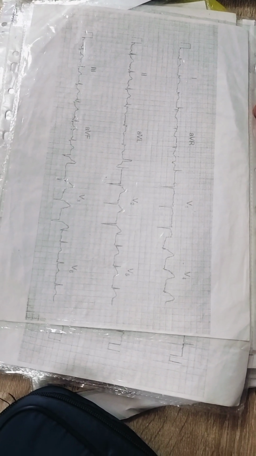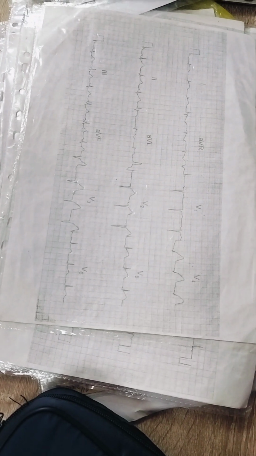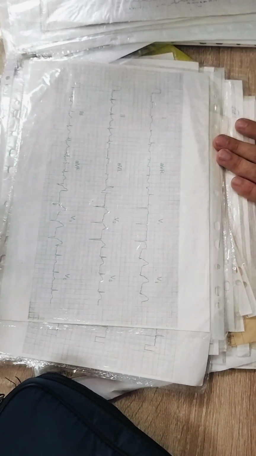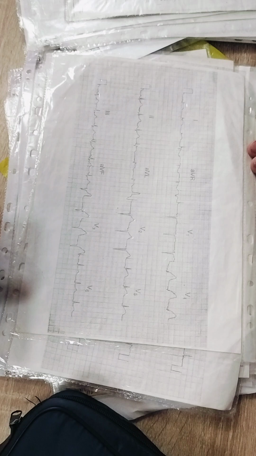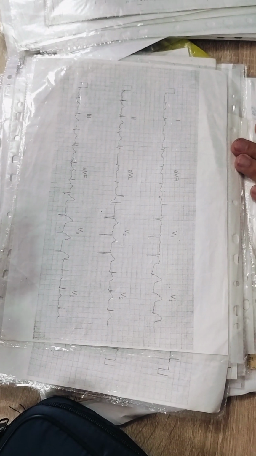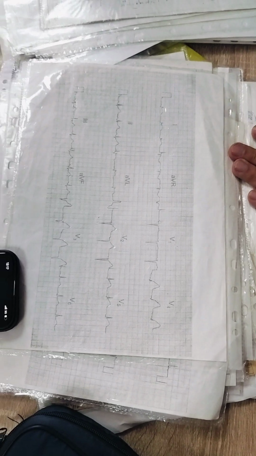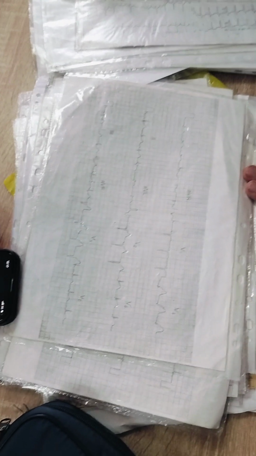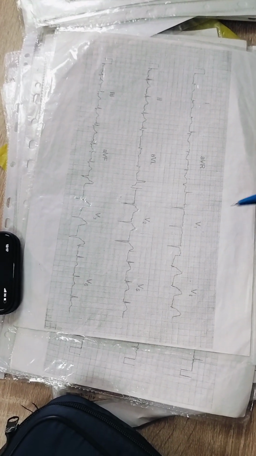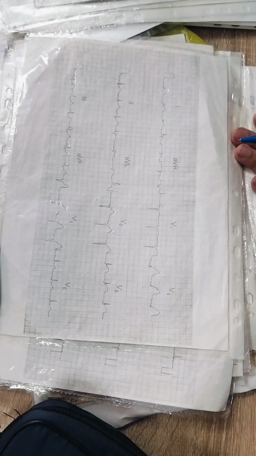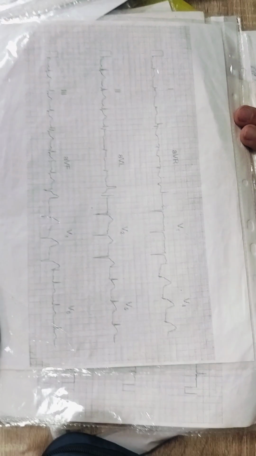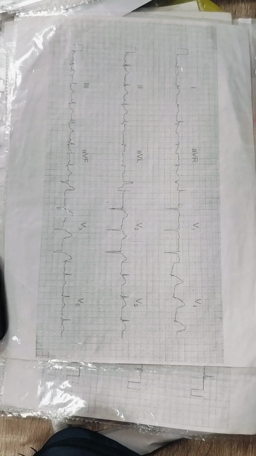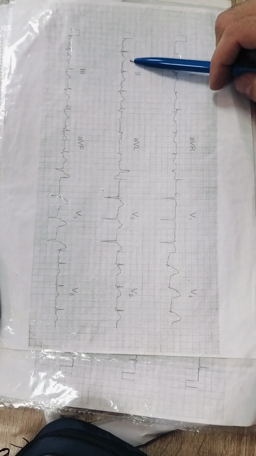How to count heart rate? 60 over the RR interval times 25. Let's count. There is a calculator. 60 divided by RR. 18 millimeters, 90 into 25, so about 83. Have you counted like this? Yeah. So there is no tachycardia, but the distance is short.